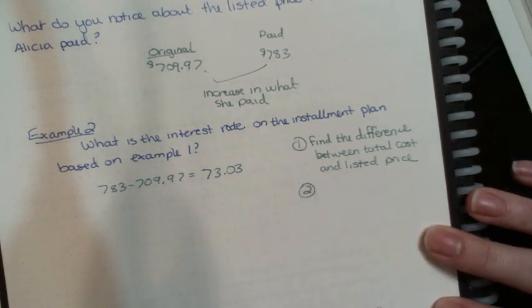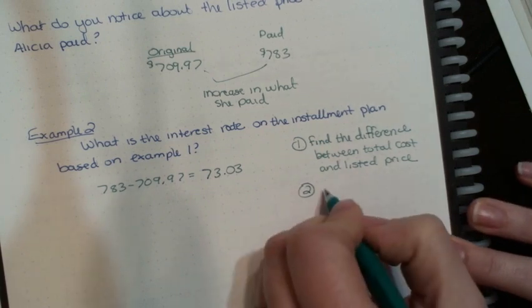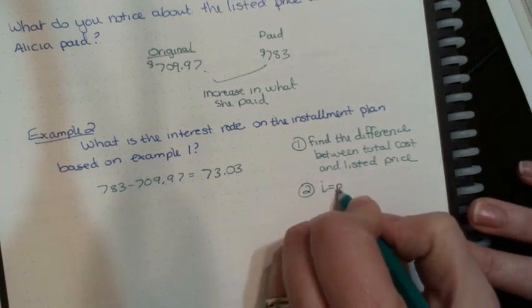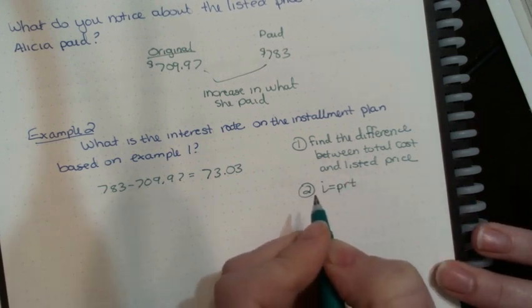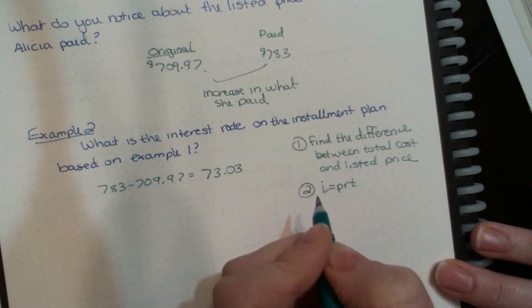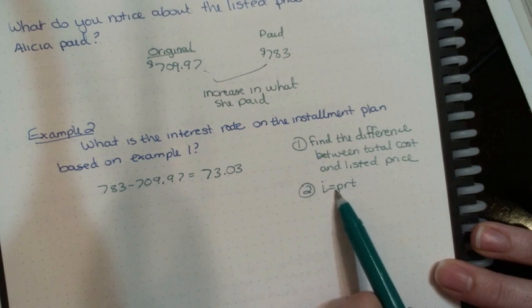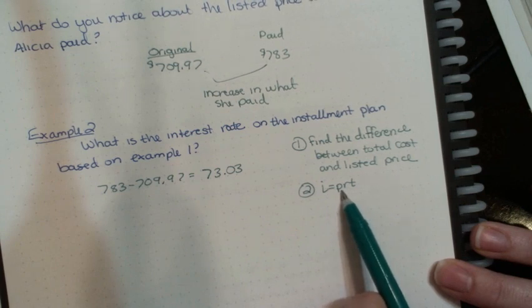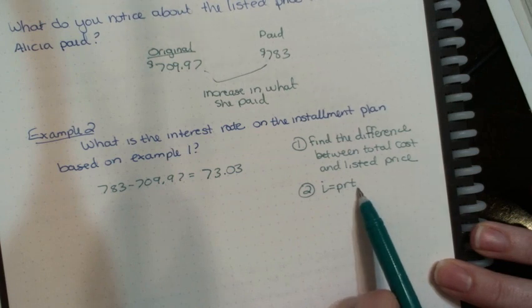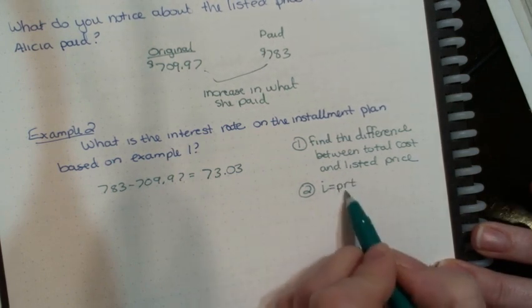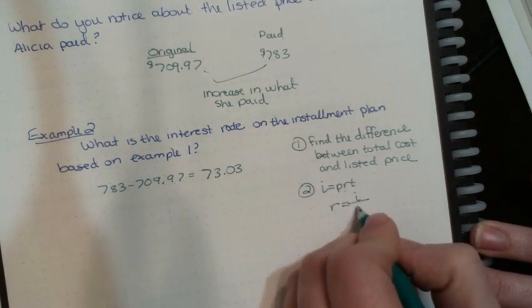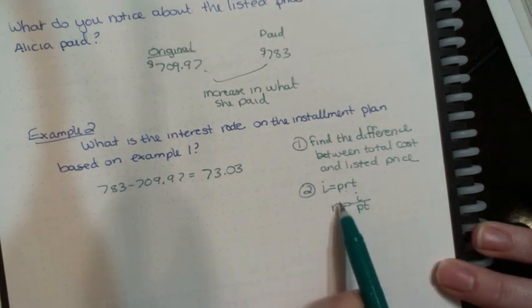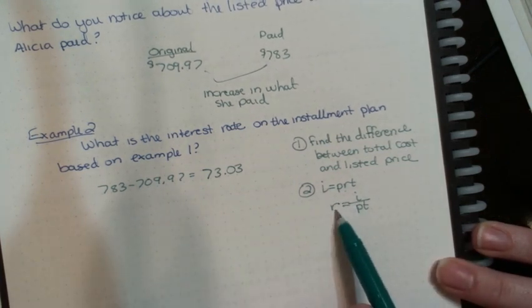Now I'm going to use the formula that we've been using all along. Okay, so you have the interest is equal to the principal times the rate times time. But we got to manipulate this formula because we don't know the interest rate. So I'm going to manipulate it for you. So I want to find the rate of interest.